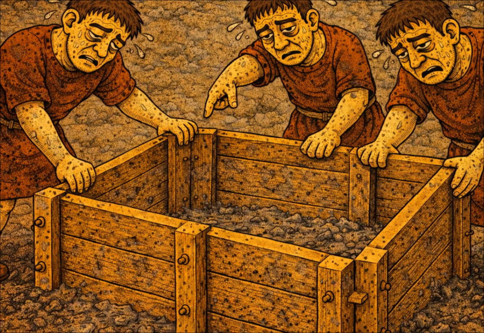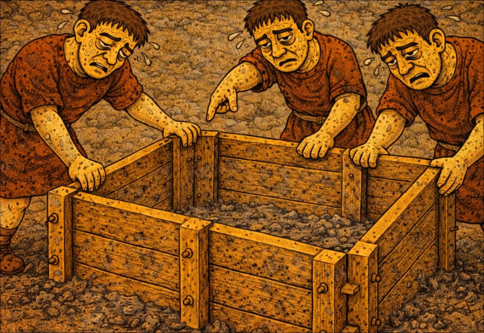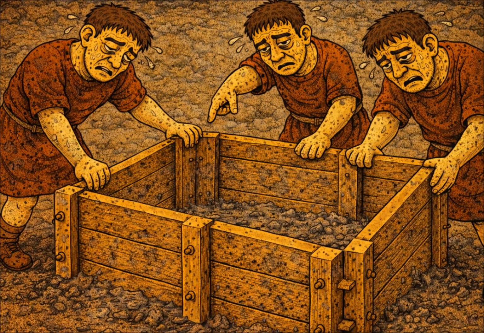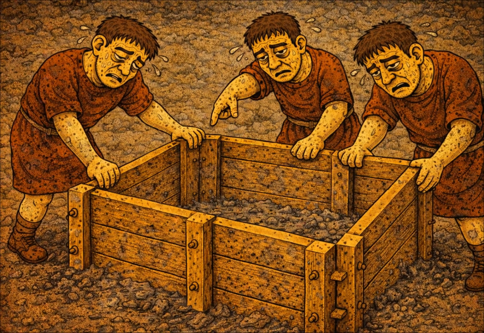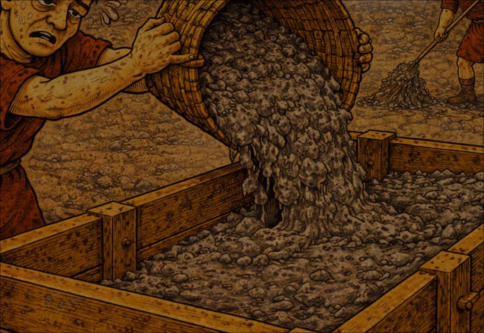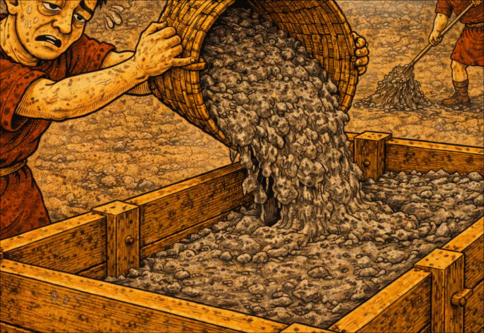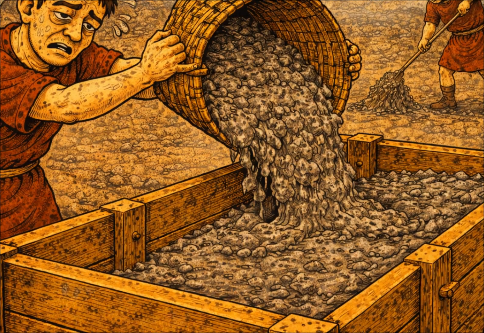The Aqua Marcia was the third aqueduct built to supply Rome. Construction began in 144 BCE. The project was supervised by the praetor Quintus Marcius Rex. The Aqua Marcia was 91 kilometers long. It was the longest aqueduct serving Rome at that time.